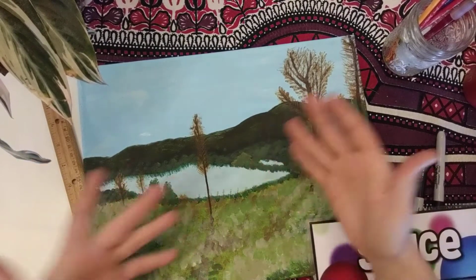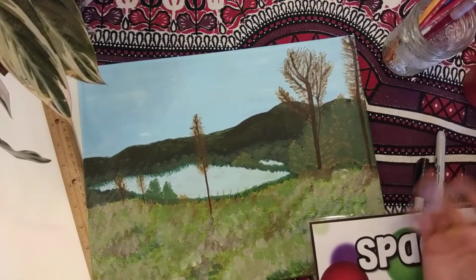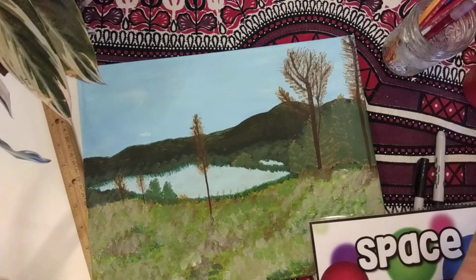It could be a beautiful mountain range like this. It could be your backyard. It could be down your street. It could be anywhere that has land.